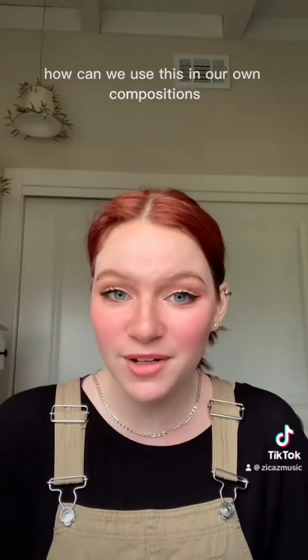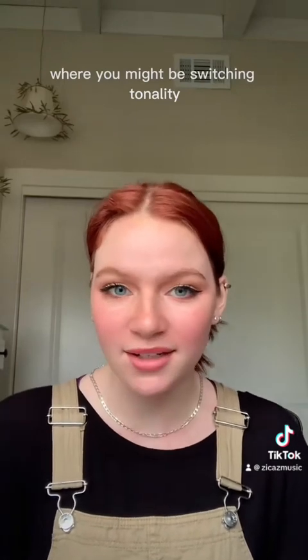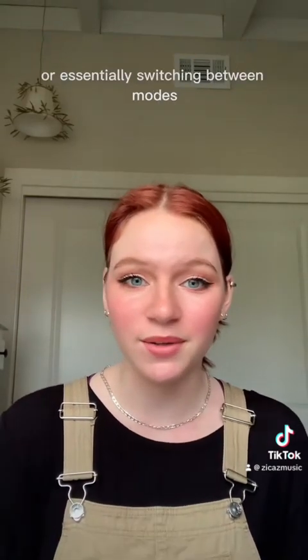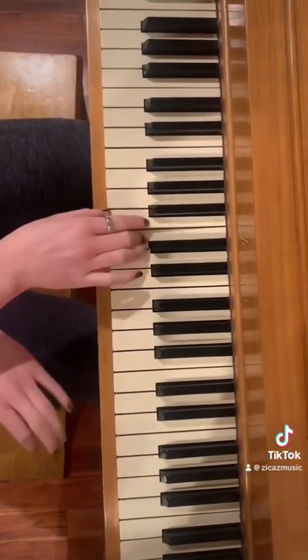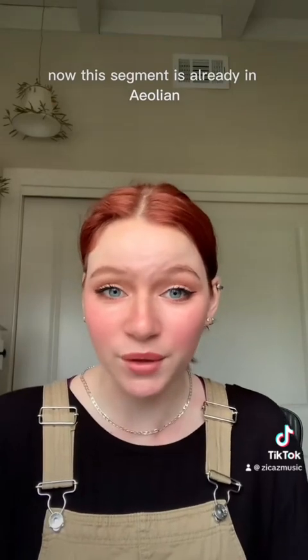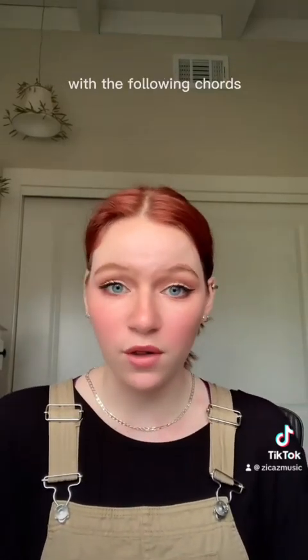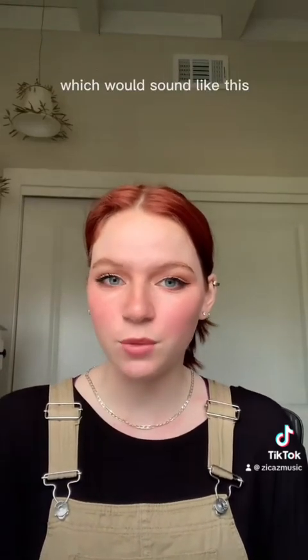Beautiful, but how can we use this in our own compositions? Let me show you an example where you might be switching tonality, or essentially switching between modes. Take a listen to this segment. Now, this segment is already in Aeolian. It's in minor, and there are 3 things you can do with the following chords. The first thing you can do is keep it in Aeolian, which would sound like this.